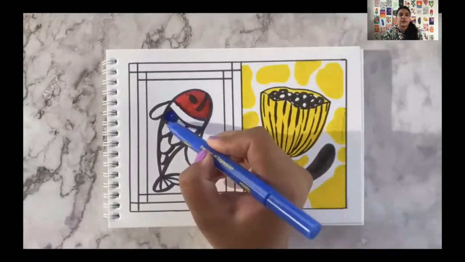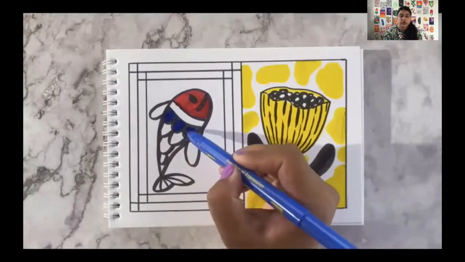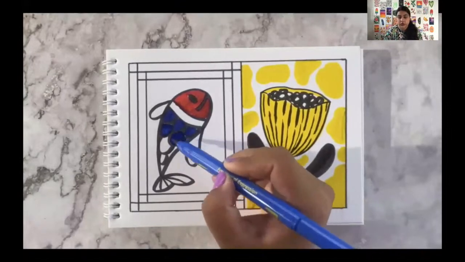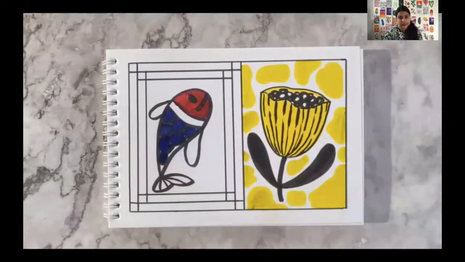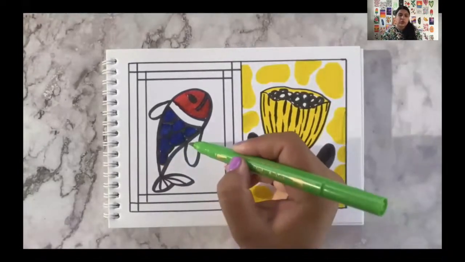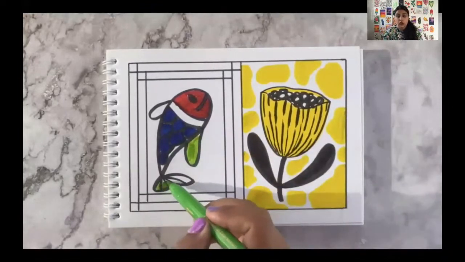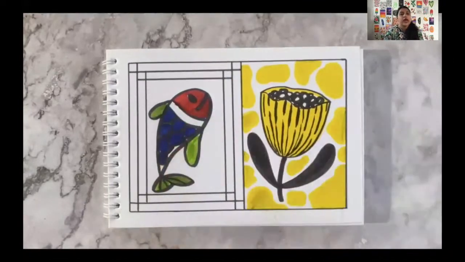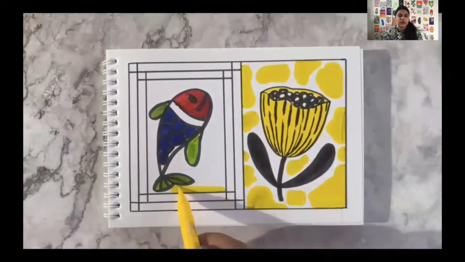So what I've done is I'm filling this up with a little bit of red on the top for the face. I'm doing a blue for the body of the fish. And then for the fins and the tail, I'm going to do green. Now, again, for the background as well, it was really simple back in the day. They didn't really have over-the-top backgrounds or anything. So I just took a little bit of yellow and colored the whole background yellow.